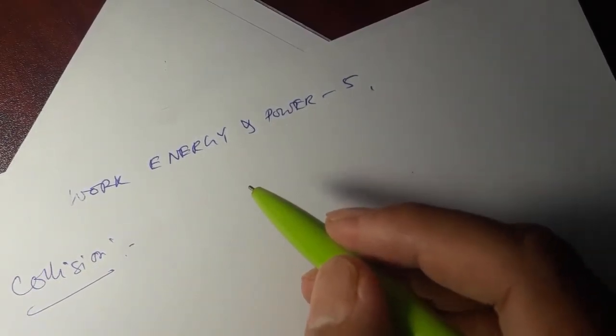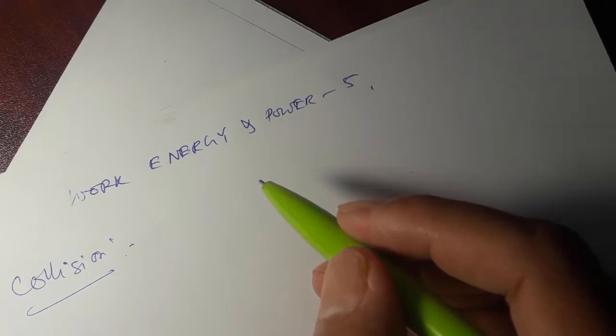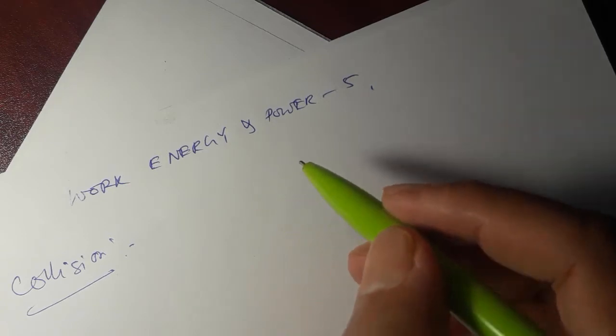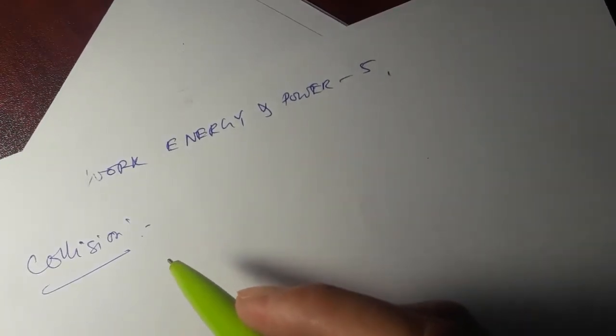Okay, the definition, I'll not explain in that way. If there is some simple physical contact between two bodies, then we can say that the two bodies are in collision. So mathematically, let's come to the point.